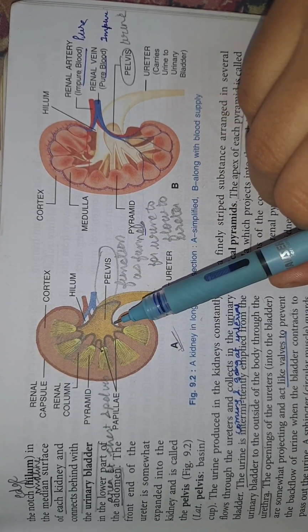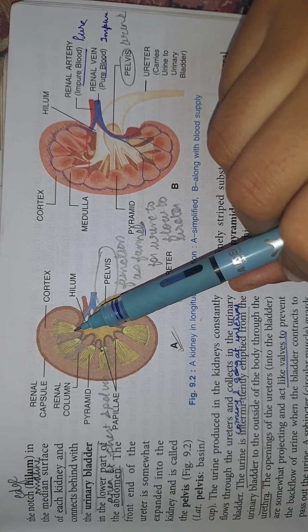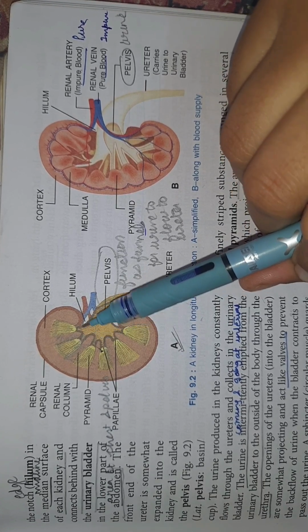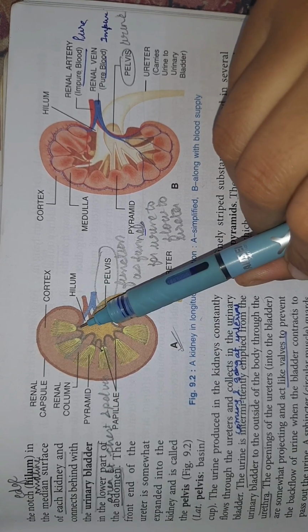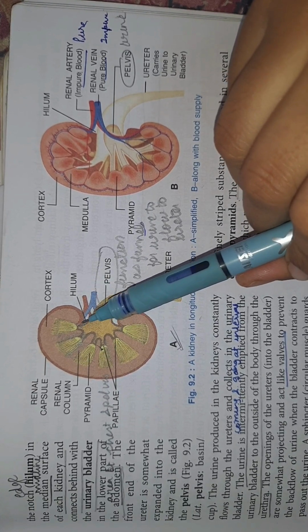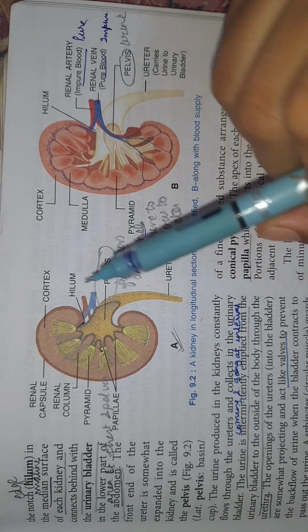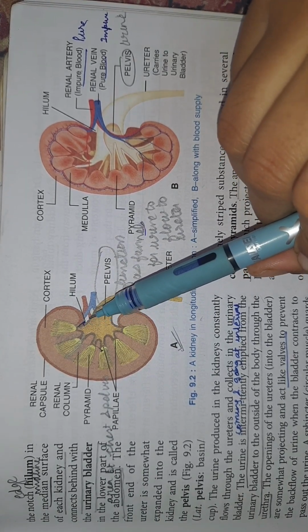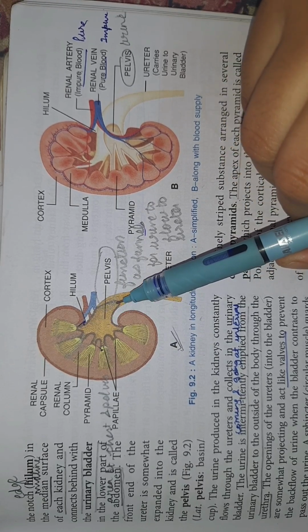And yes, this part, you can say the edge of this part, that is the pyramid, ultimately that is called hilum. This you can see, the edge part is called hilum, right? And if you go further of hilum, you can see here they all are meeting at a common point.